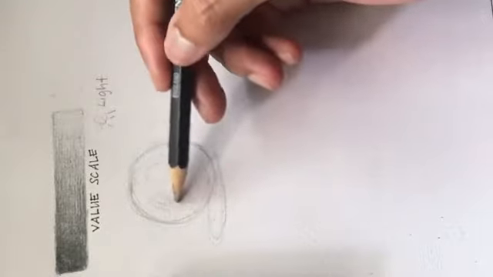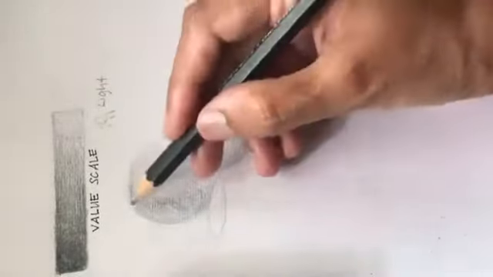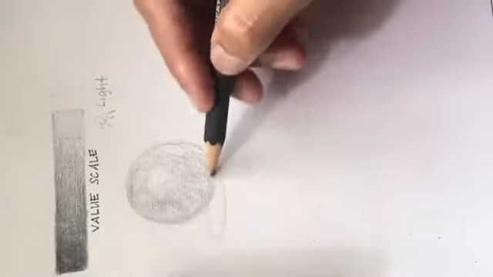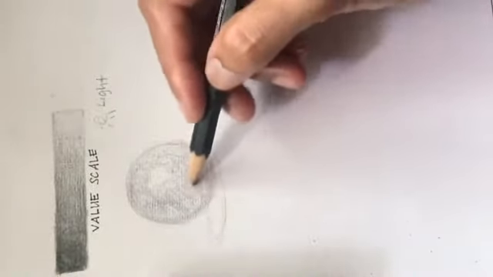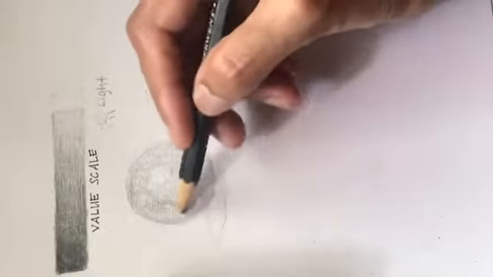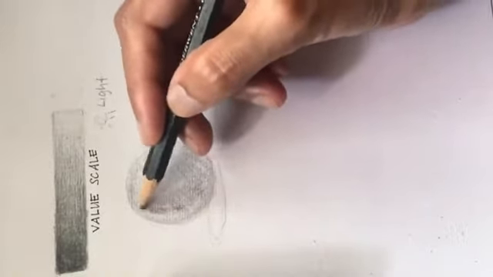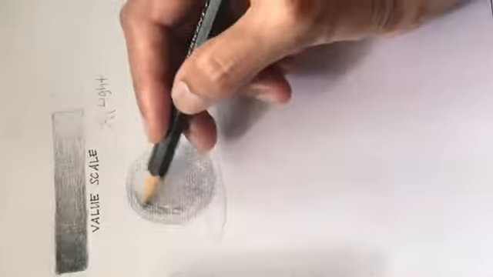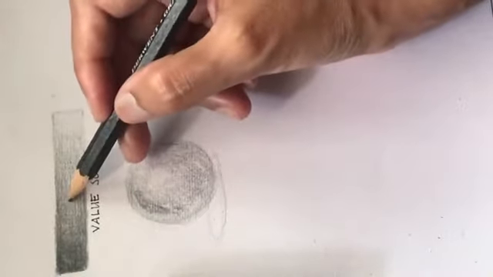I'm using a 2B pencil, so it must be very light to begin with. Next, you make it darker. I'm taking my mid value here.